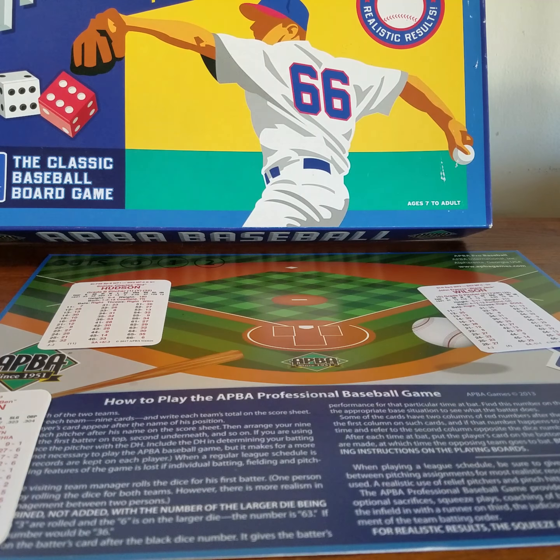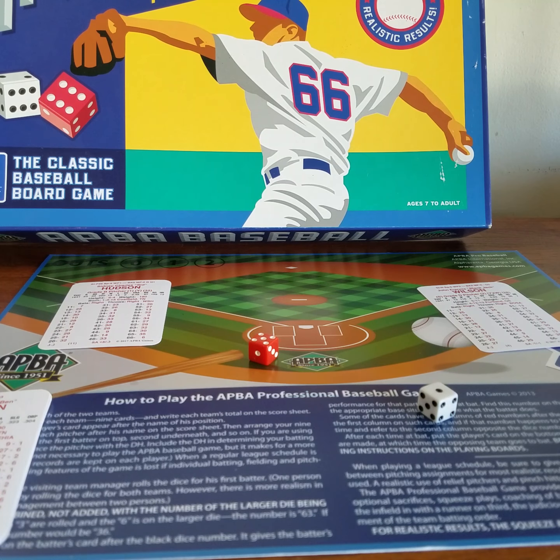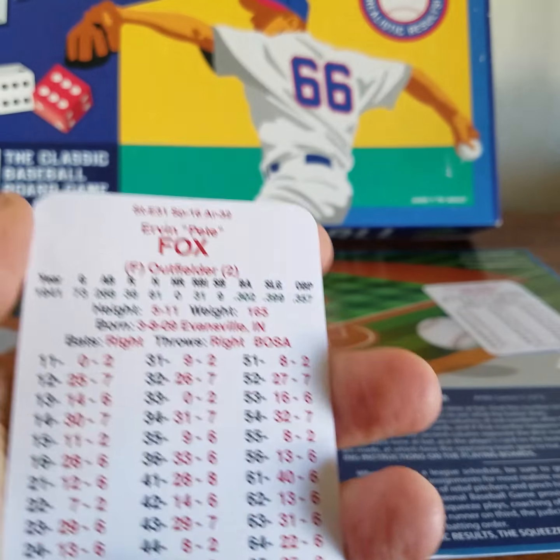That's a 51. 51 is a 2 against a B-grade pitcher. That's a triple to left center field, and we got a tie ball game. So Lou Finney just triples to tie the ball game. Only 1 out. Here comes Pete Fox.